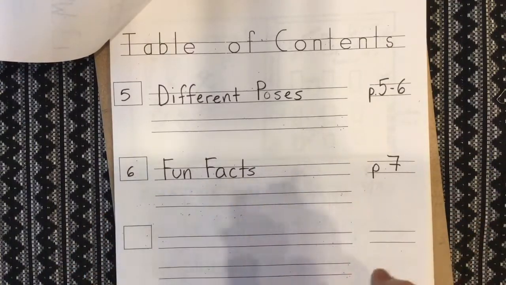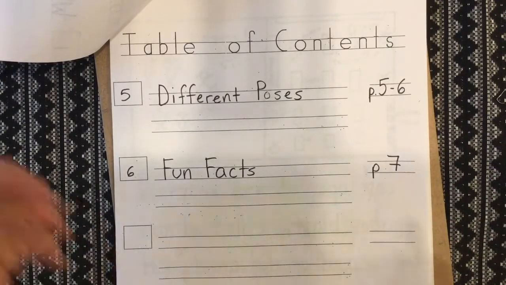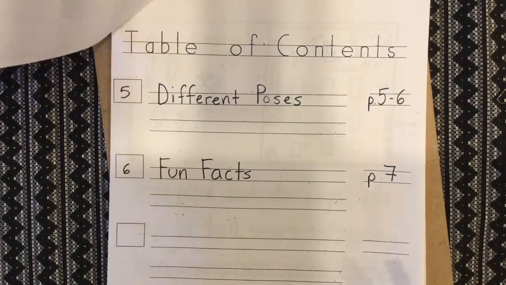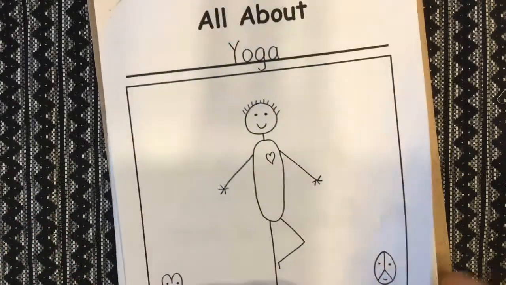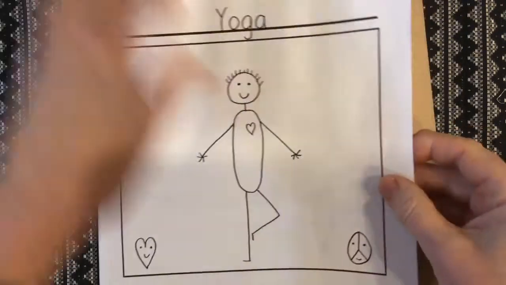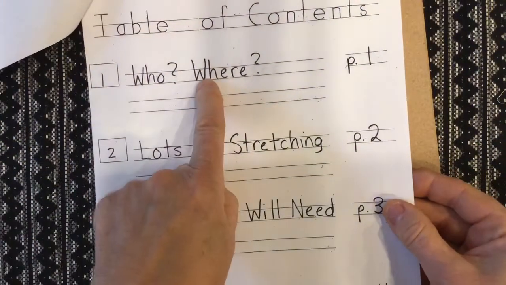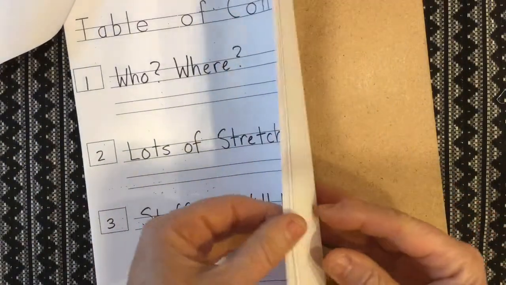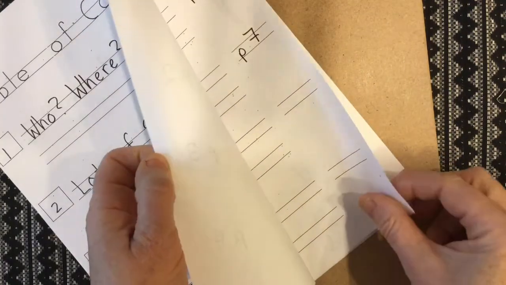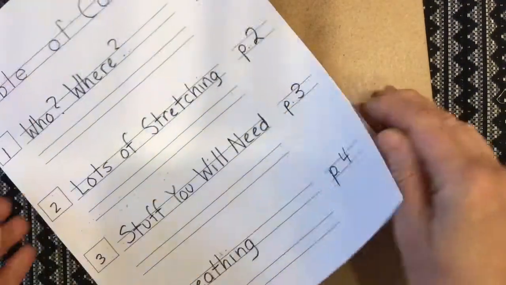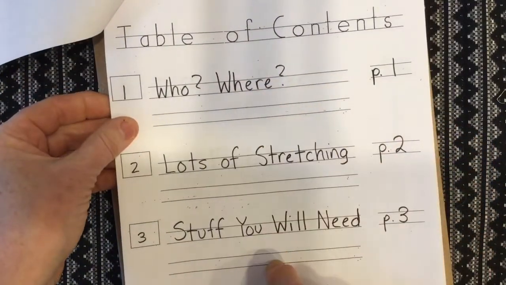And tomorrow I'm going to show you how to do some research to find some fun facts that you could add to your book. So, to review, your cover's finished. Today was all about doing table of contents. You have to number, right in the bottom corner here, you have to number all your pages. Go back and see what you wrote about on each page, and then write that in your table of contents.